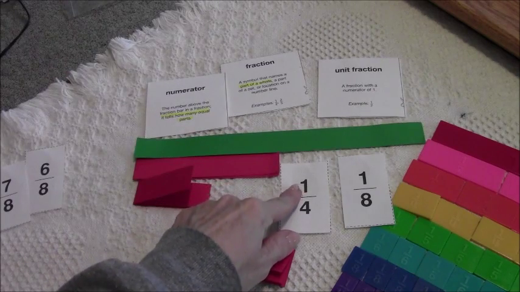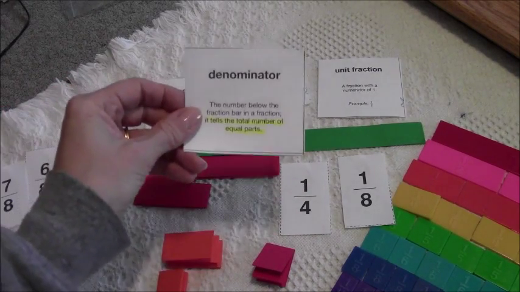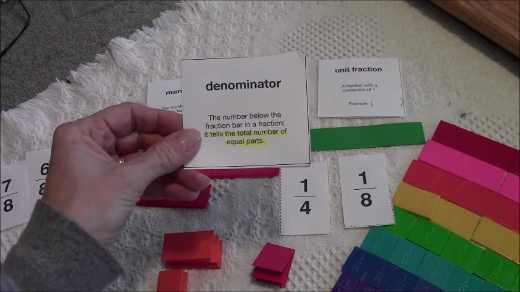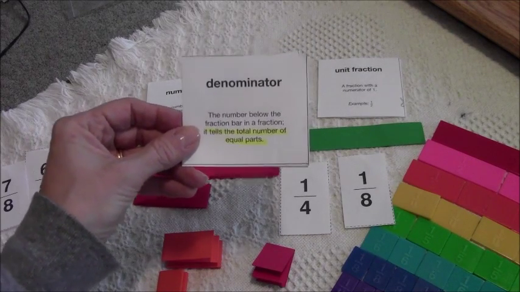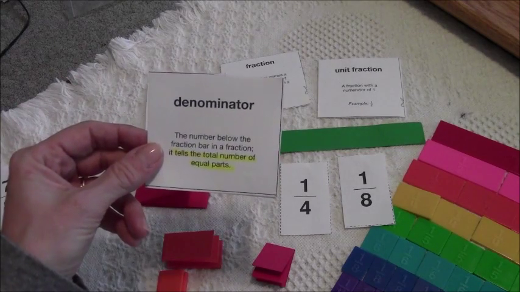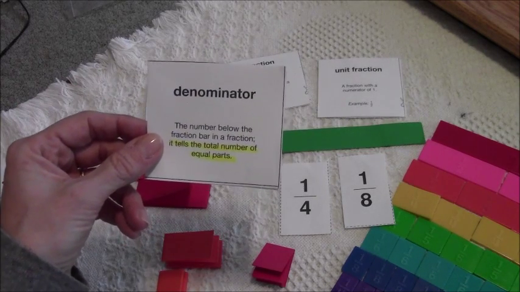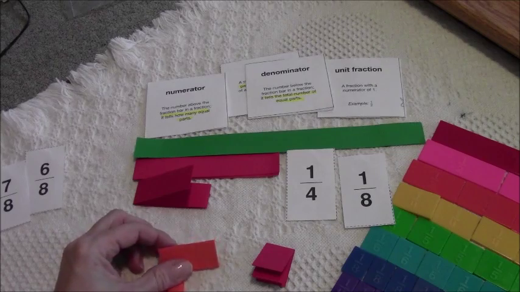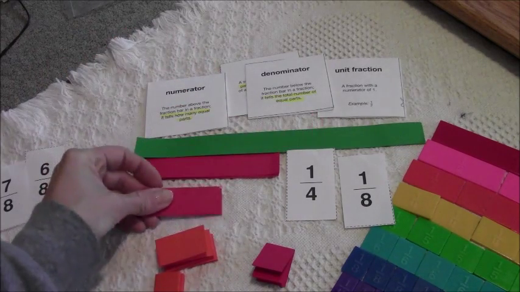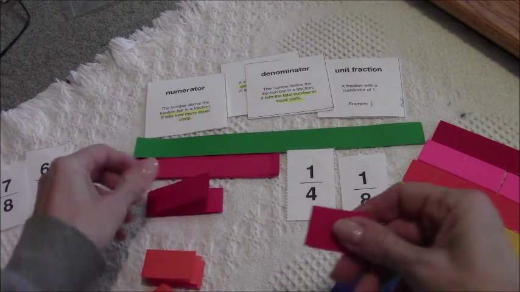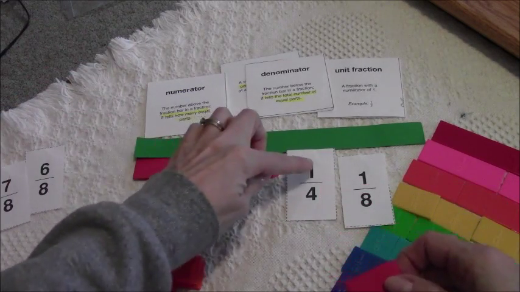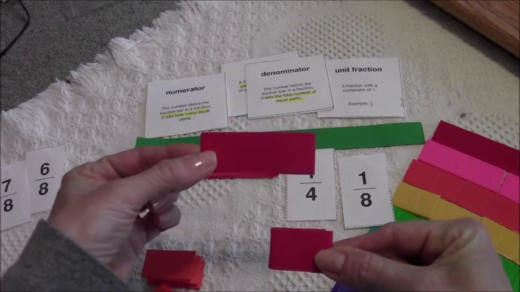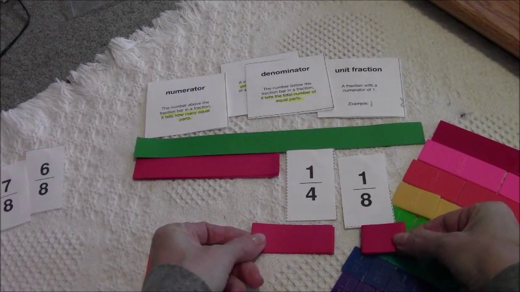So in this instance, we are counting 1 part. The denominator, however, tells us the total number of equal parts. It very often names the parts. So we will tell boys and girls that the denominator is the total number of equal parts, but also it is the name of the parts. So when we say 1/4, we're talking about fourths. When we say 1/8, we're talking about eighths. And then the boys and girls can start thinking about, if we have one piece of each, which fraction is going to be bigger, the fourths or the eighths?